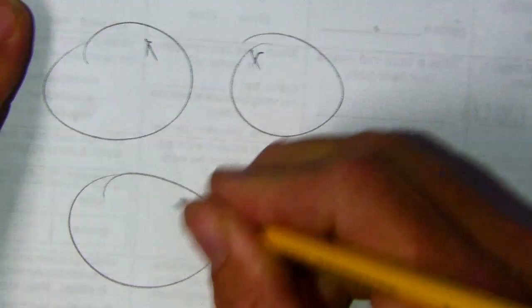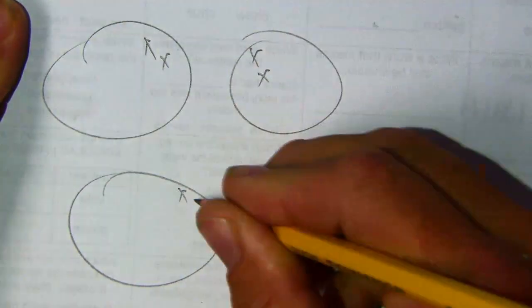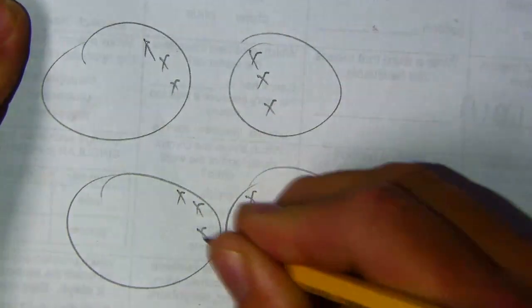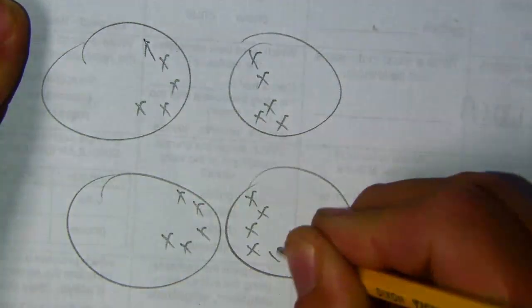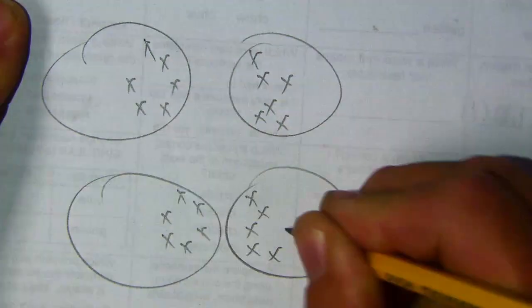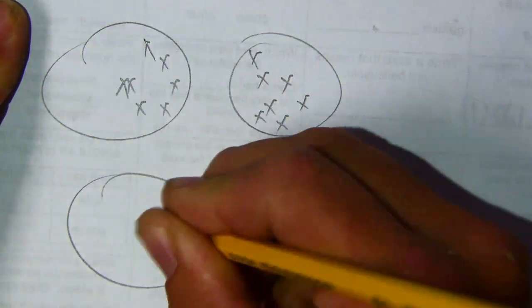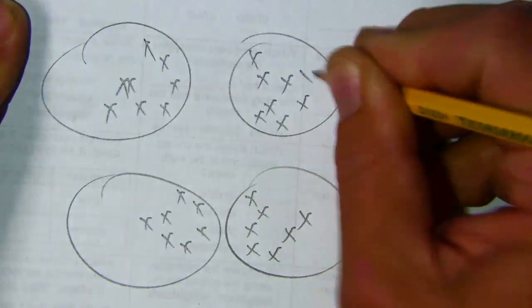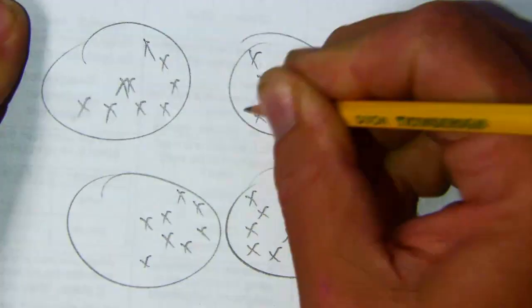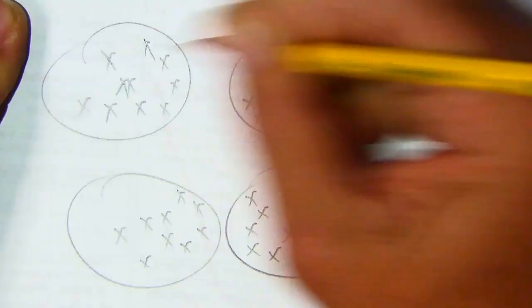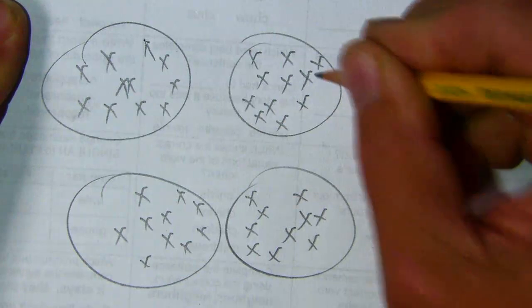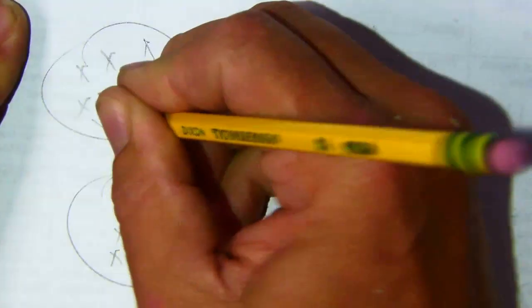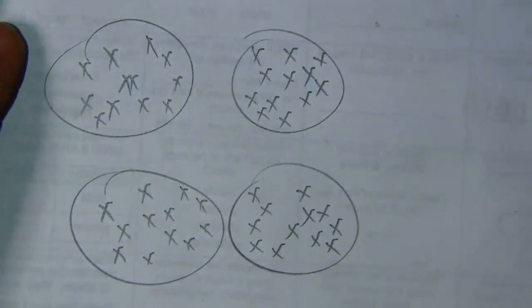1, 2, 3, 4, 5, 6, 7, 8, 9, 10, 11, 12, 13, 14, 15, 16, 17, 18, 19, 20, 21, 22, 23, 24, 25, 26, 27, 28, 29, 30, 31, 32, 33, 34, 35, 36, 37, 38, 39, 40, 41, 42, 43, 44, 45, 46, 47, 48. Whoa, I got kind of dizzy there.